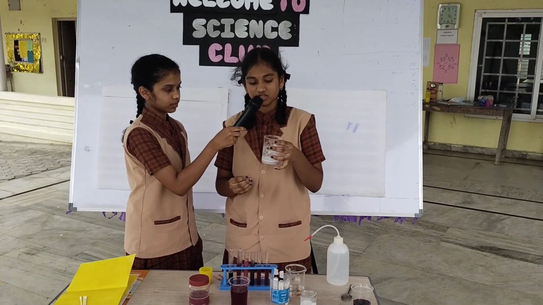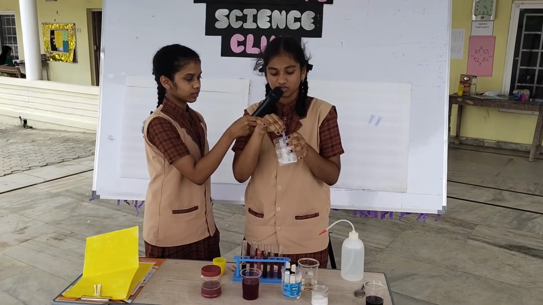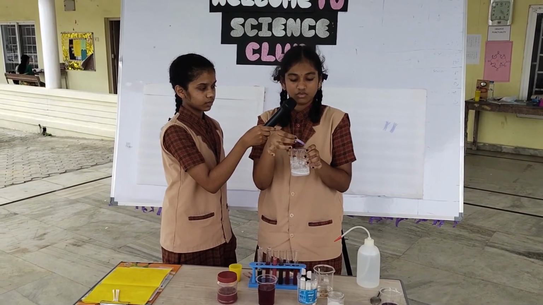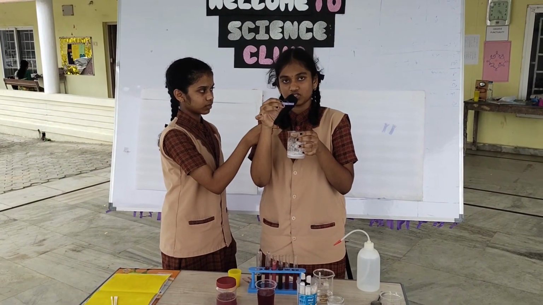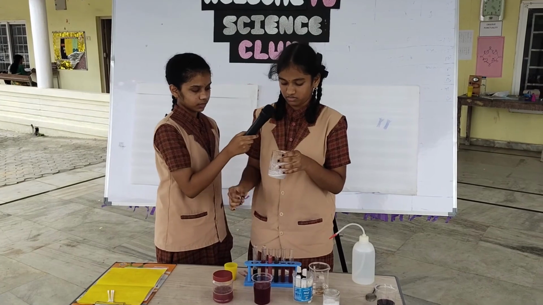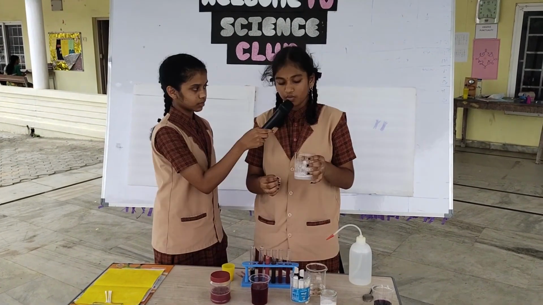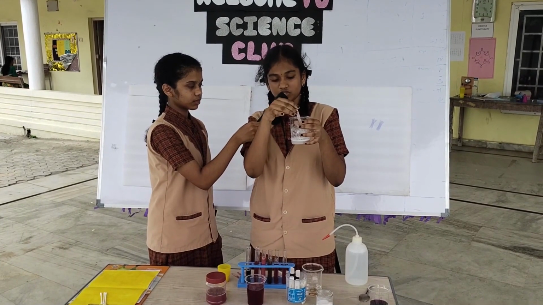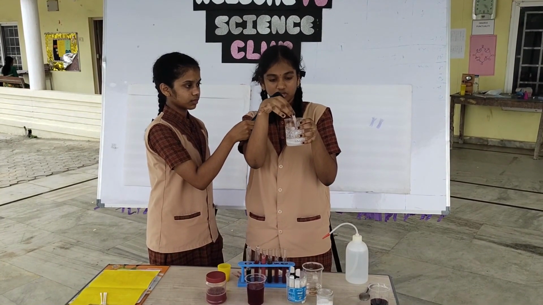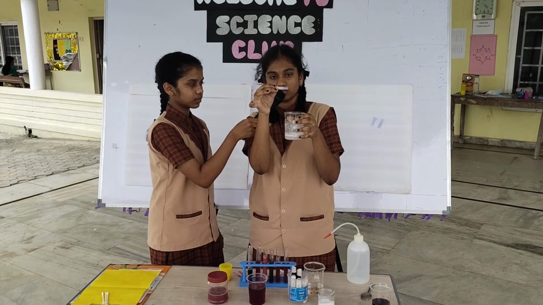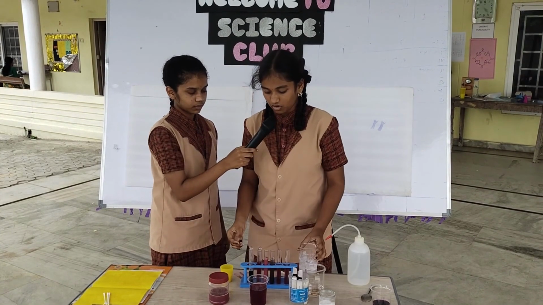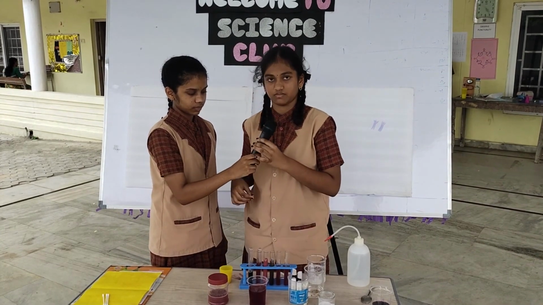I am taking a base and dipping blue litmus into it. We can see there is no change in the color of the blue litmus. Whereas when we dip the red litmus into it, it changes into blue color. So litmus papers also act as an indicator.